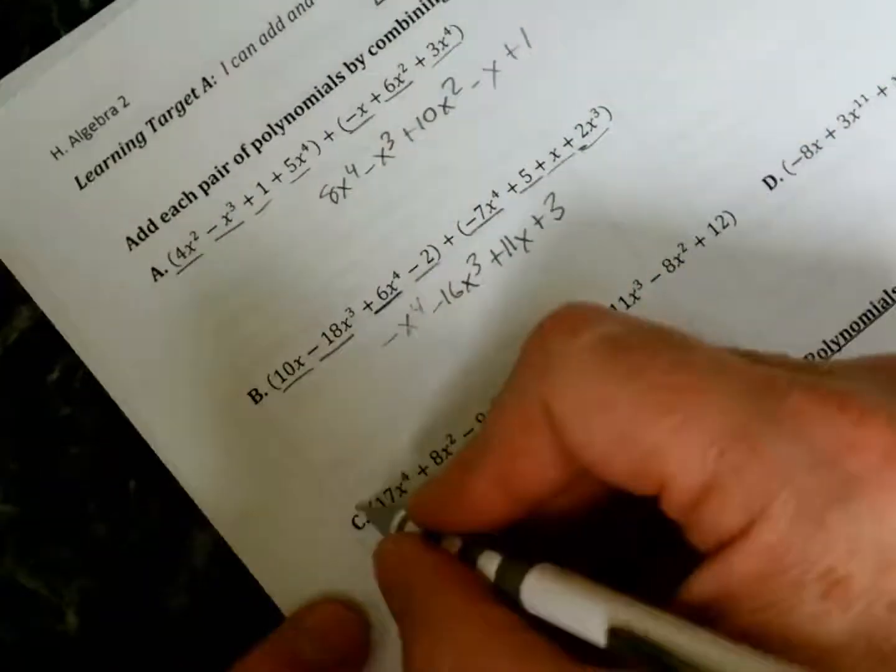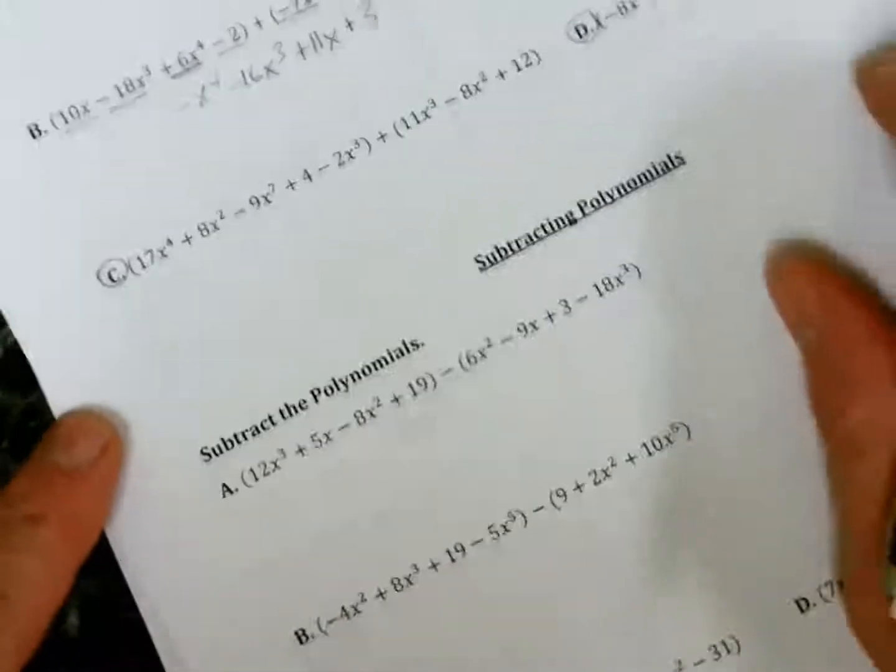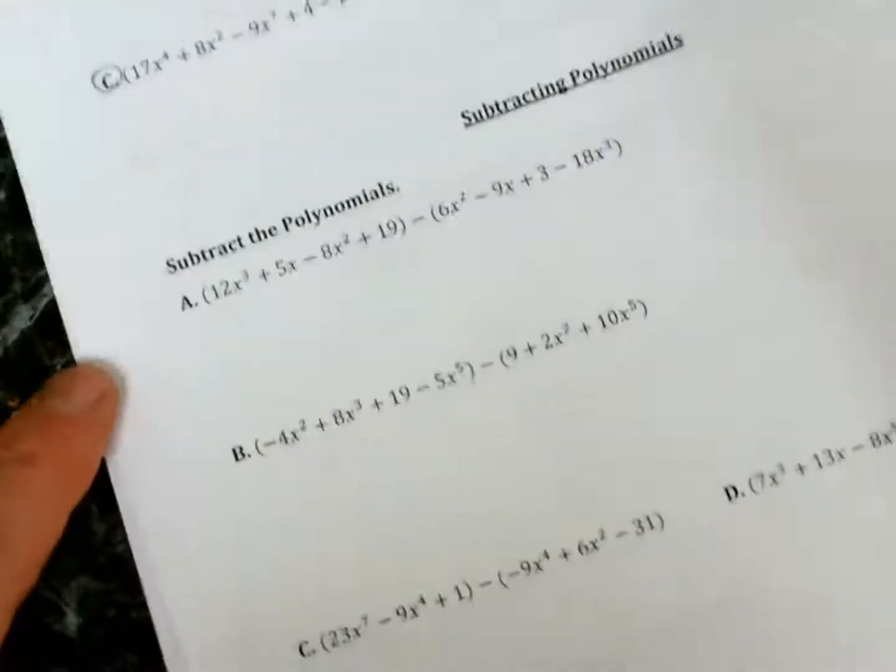All right. I'm going to circle C because I don't have my highlighter in D, and I want you guys to try those. That's what you'll talk about in class. That is what I'll check when I look at the notes.